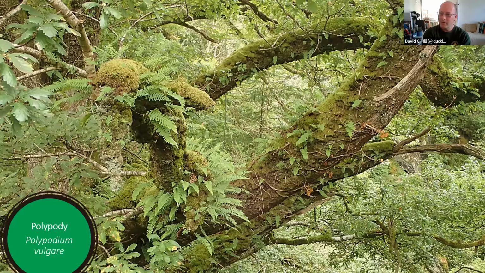But Polypodium has adapted to that with this creeping rhizome that creeps along tree branches. And humans have helped. We've made walls, and often you'll find Polypodium quite happily growing along the top of a wall. So this is something that has adapted to the urban environment.